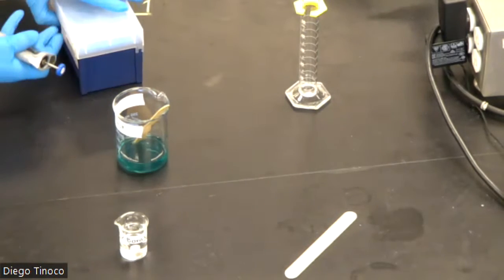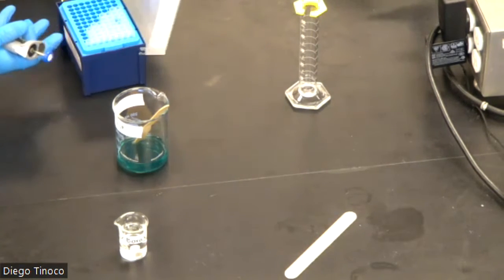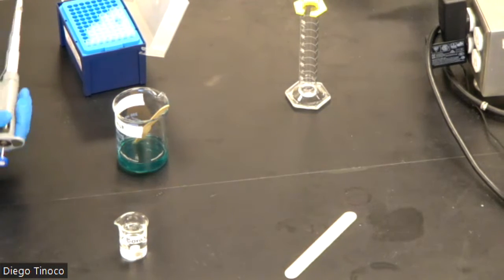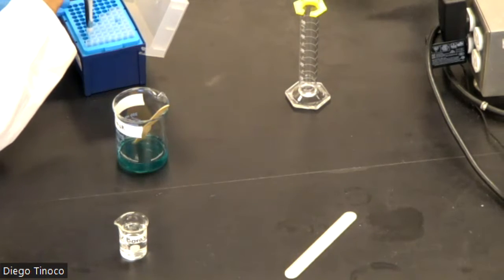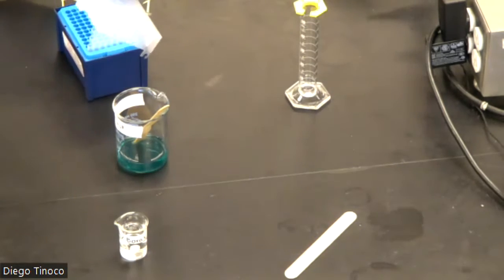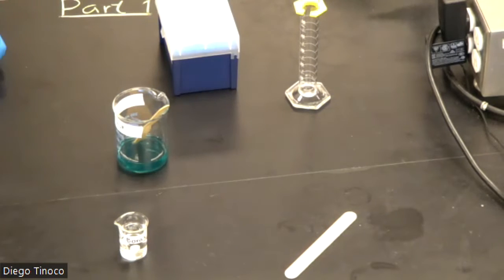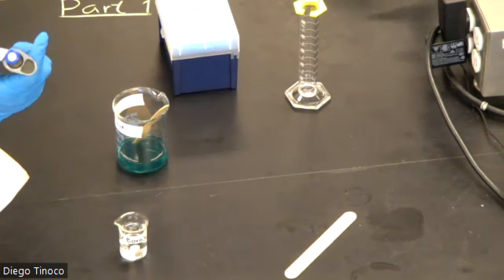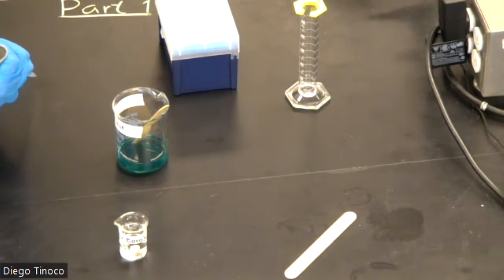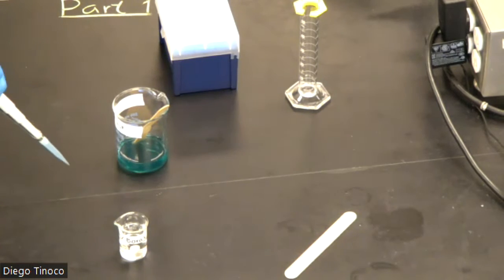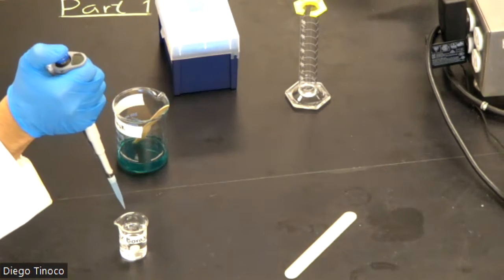As soon as we've added our first 1 milliliter of borax, we want to make sure that right away, as fast as we can, we mix our reaction flask to make sure that we mix our reactants properly. Now, just double checking that our volumetric auto pipette is set to the right volume, we can begin our experiment.